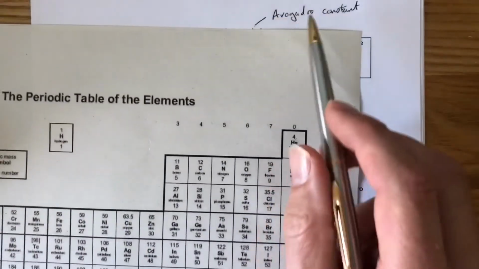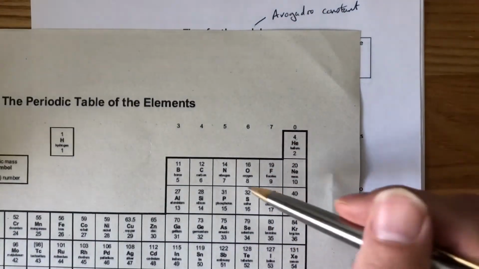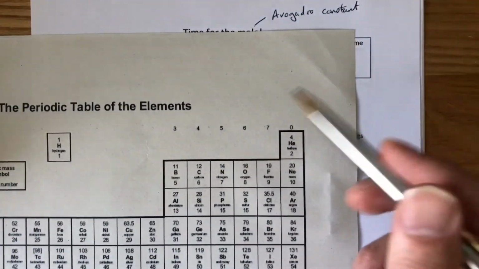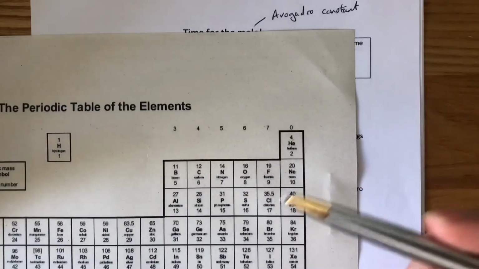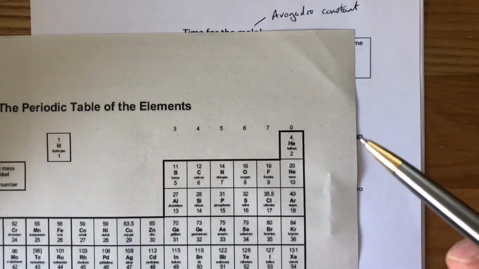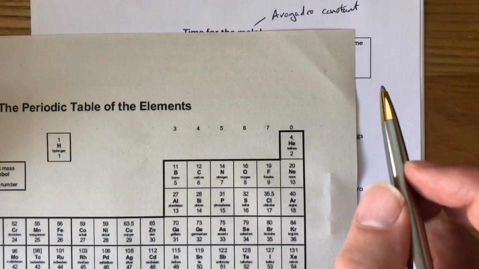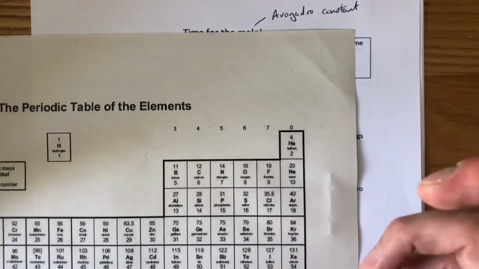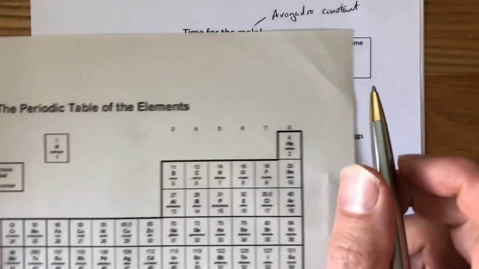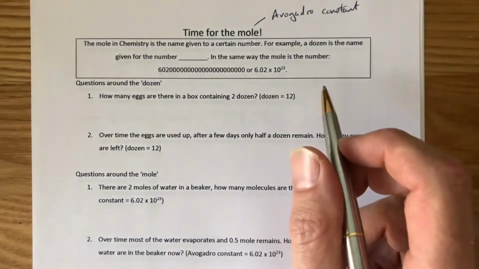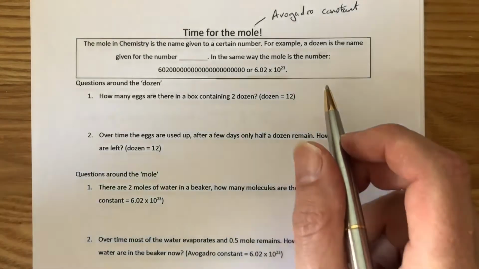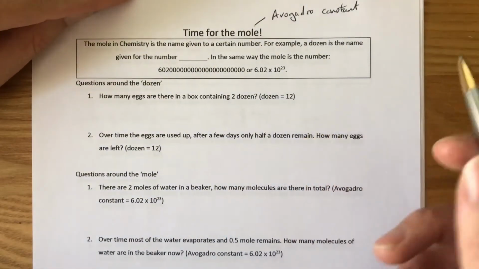So the Avogadro constant, or the mole, takes these mass numbers, which are theoretical, and makes them something that we can weigh out on a balance. Now that's incredibly useful if we want to work out how much of a product is made in a reaction, or how much of a reactant is needed to make a certain amount of product. So it's a hugely useful concept, well worthwhile getting our heads around. Okay, let's see if we can do some questions around the mole.